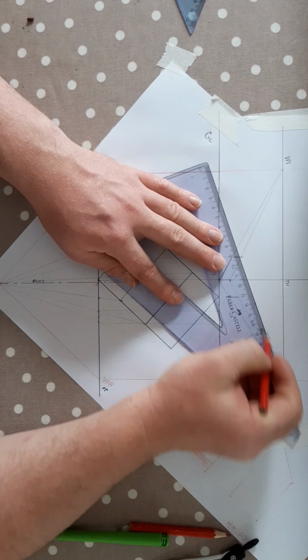Now I just need to get where this box finishes. So this corner here, we're going to bring back to the spectator where it crosses the picture plane. I'm going to bring that up. Same with this side here. Bring it up where it crosses the picture plane, right there.